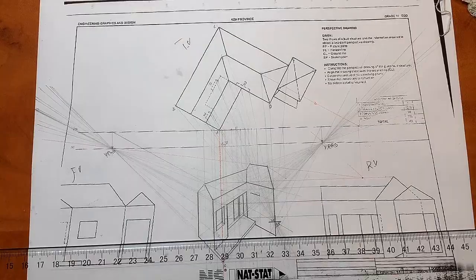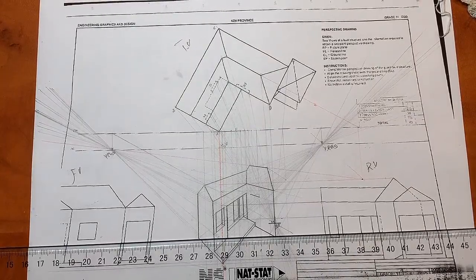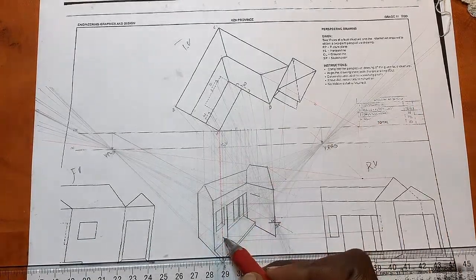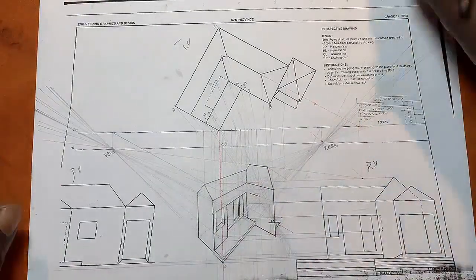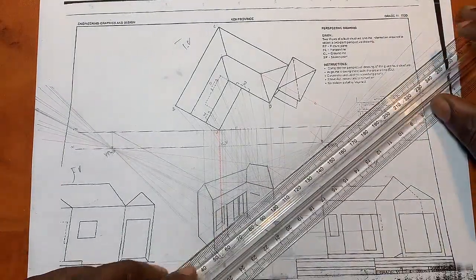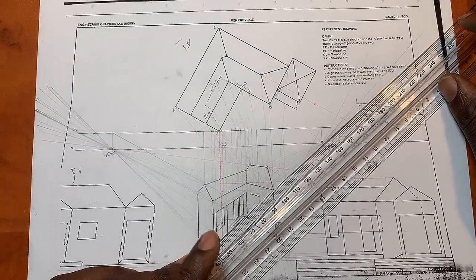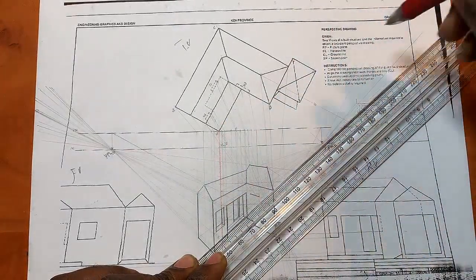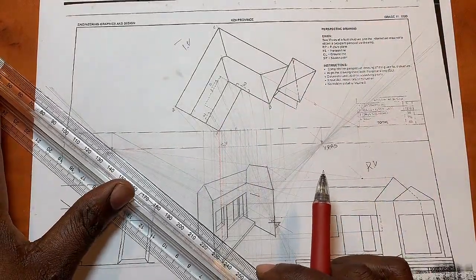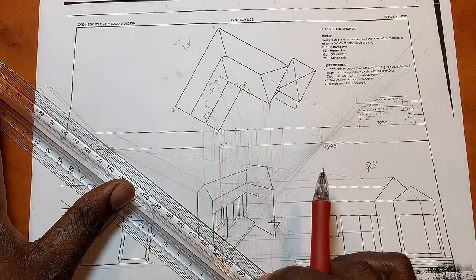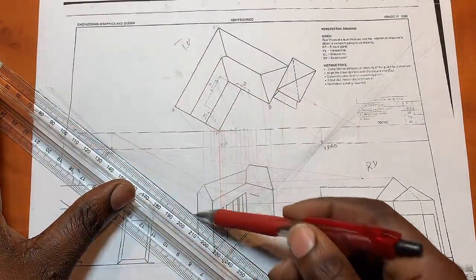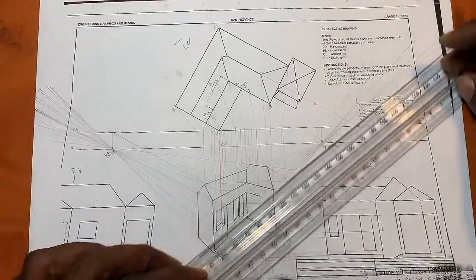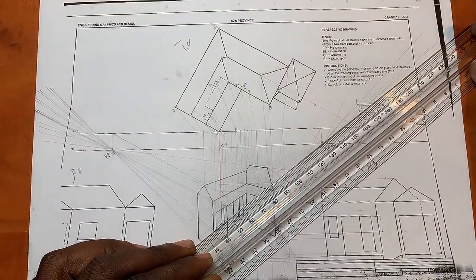Come back and take its height, which is this one. So there it goes. Once it touches the center vision line, it goes to both vanishing points. So if you take it to the vanishing point of your right hand side, look at it. It's not giving you what you're looking for. So you must take it to the vanishing point of your left hand side. So there it goes. Once it touches the corner of your house, you take it to the vanishing point of your right hand side.